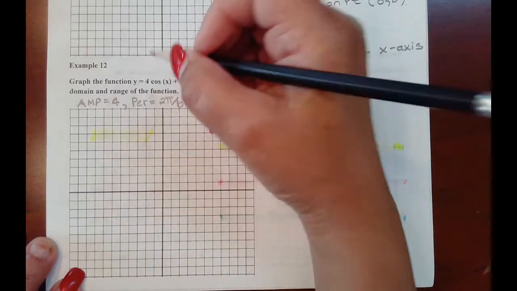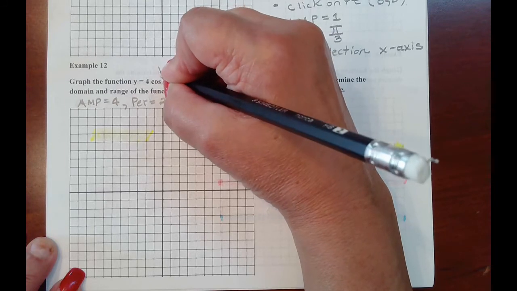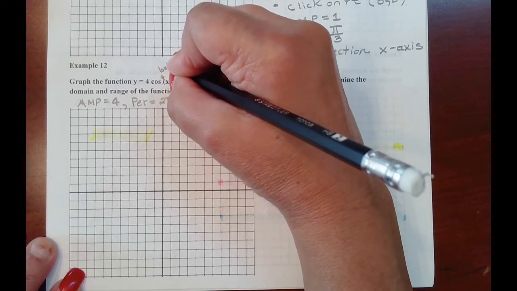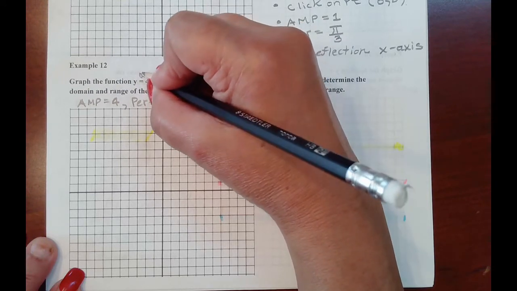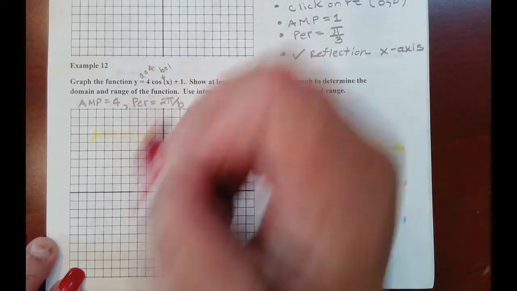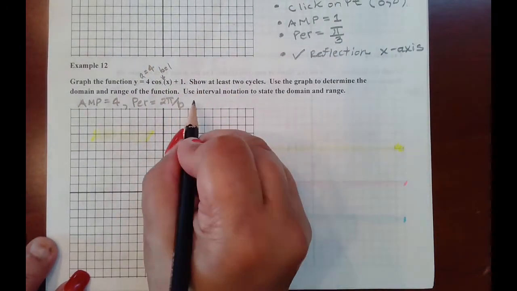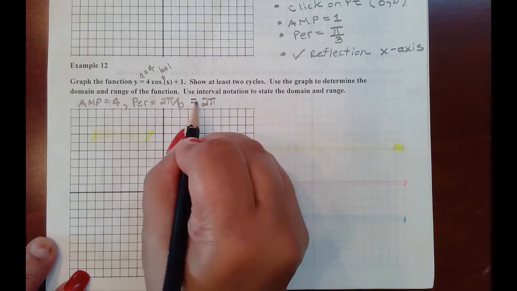So know where to look. This is where the b value would have been. There's nothing there, therefore it is just a 1. Your a value does not cause any sort of reflection, because it is a positive 4. So your period is just 2 pi.